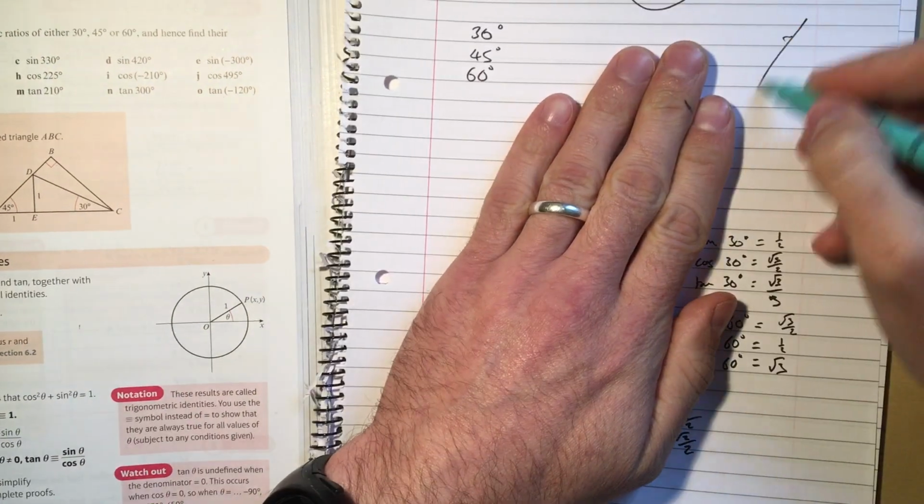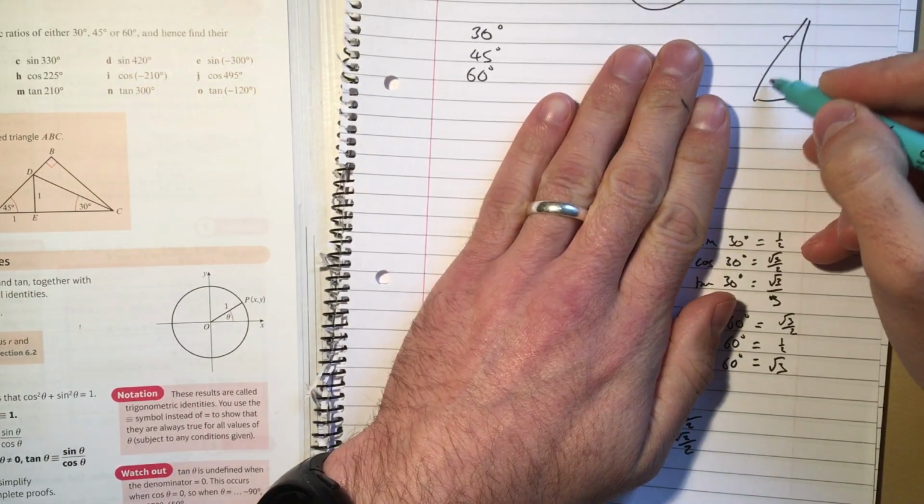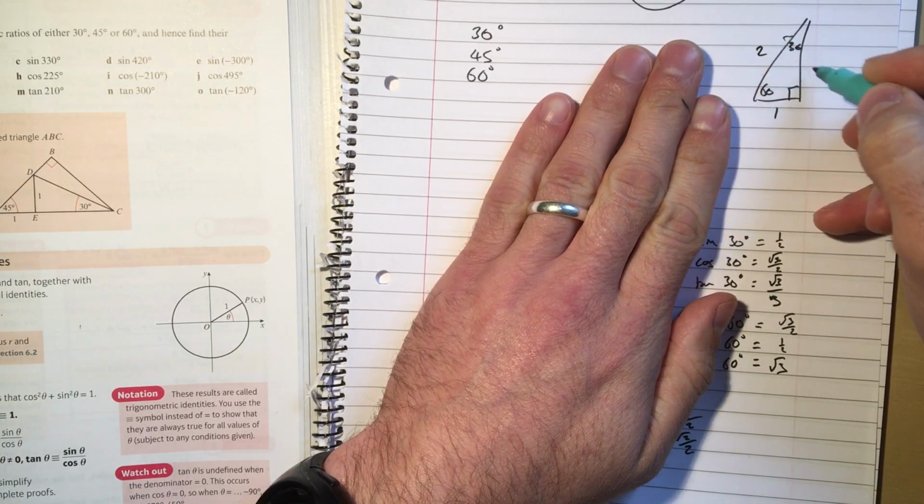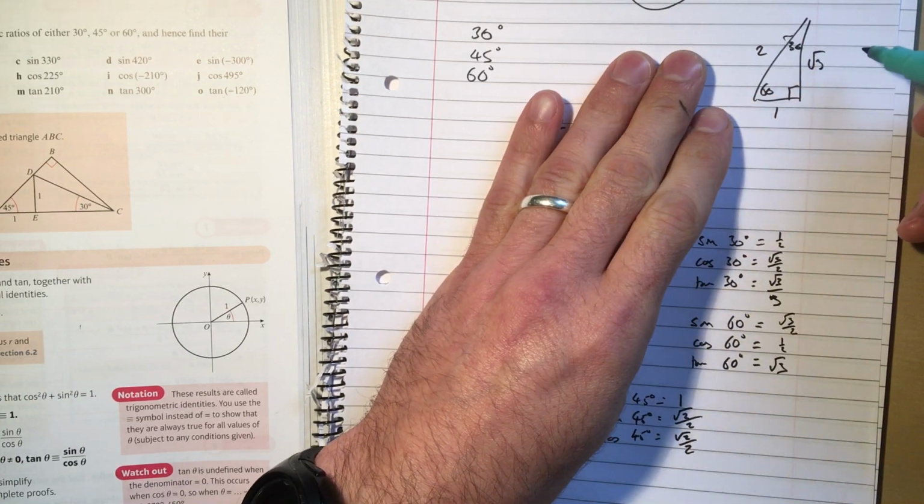Even if I cover this up, I kind of go, okay, it's a 30, 60, 90 triangle. So 30, 60, 90 degrees there. That's 1, 2, and √3. So I can sketch it fast.